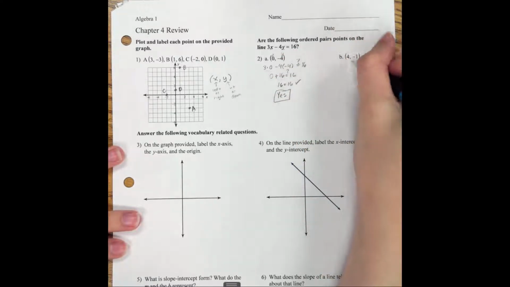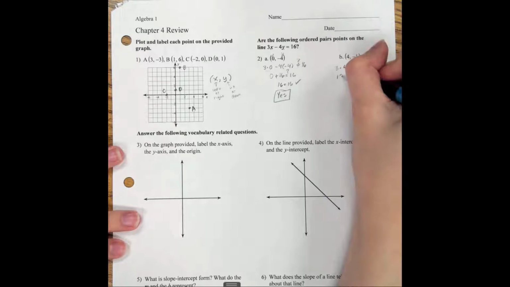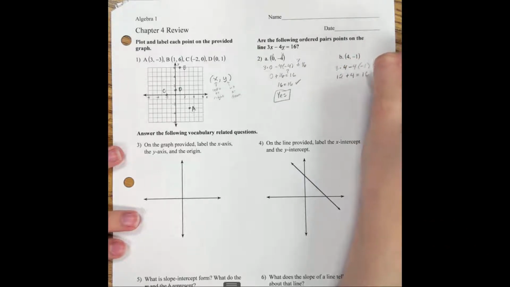And then we're going to do the same thing with B. So we're going to put the 4 where our x is. And then we're going to do minus 4 times negative 1. Make sure you don't forget these negatives that are floating around because it can make all the difference here. 3 times 4 is 12. Negative 4 times negative 1 is positive 4. So we're trying to figure out if these things are equal. 12 plus 4 does equal 16. So this is also a yes.